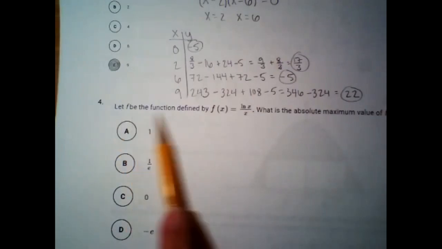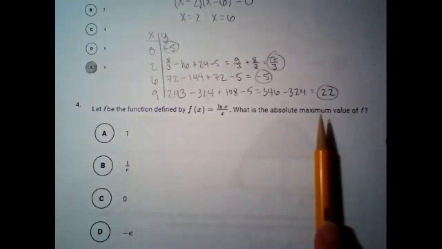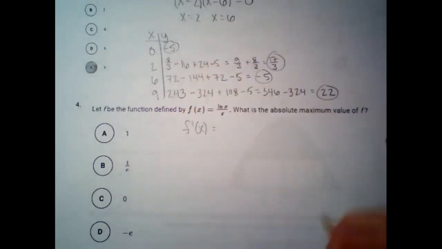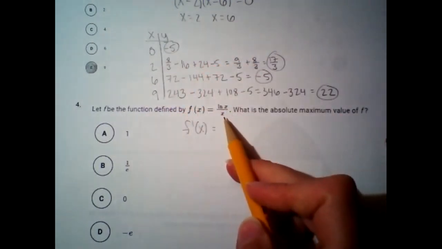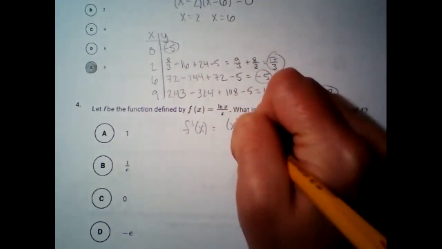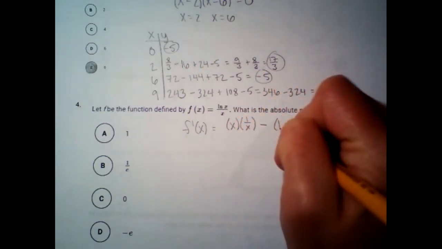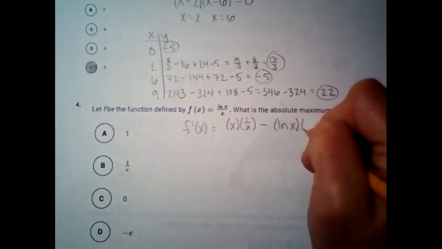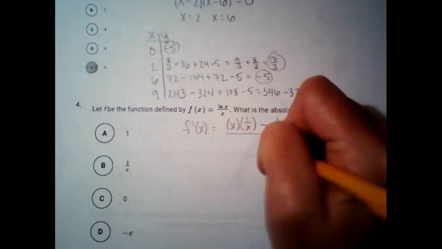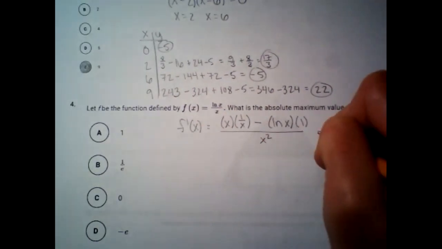All right, so number 4, let f be a function defined by this. What is the absolute maximum value? Now this one, they didn't give us an interval, so we're going to have to just go with the critical points here. This is going to be a quotient rule. So quotient rule, we're going to start with denominator, and then derivative of the numerator would be 1 over x, minus numerator, and then derivative of x is just 1. You don't have to write that if you don't want to. Over denominator squared, and we're going to set this equal to 0.